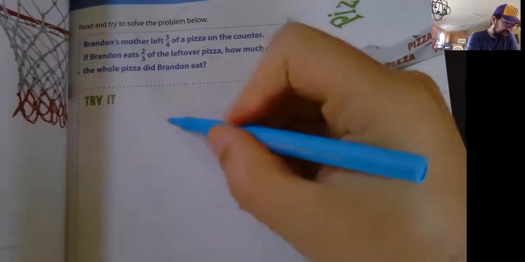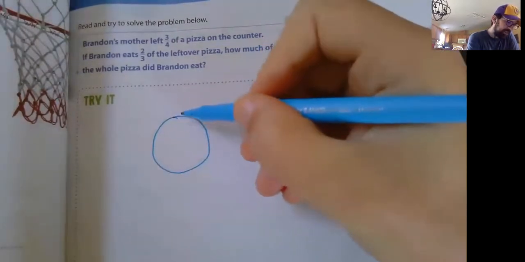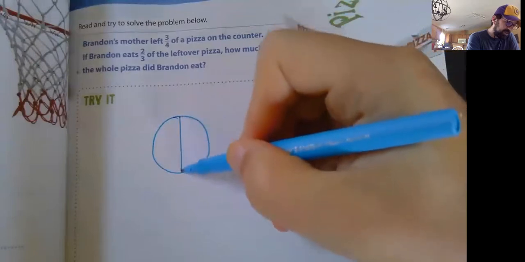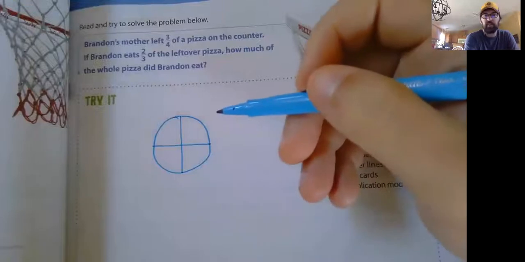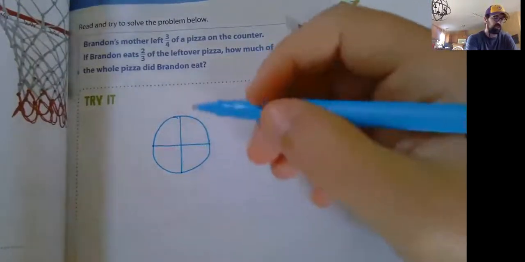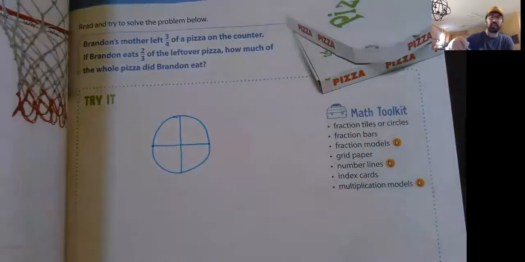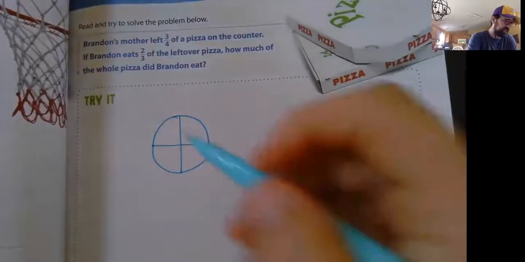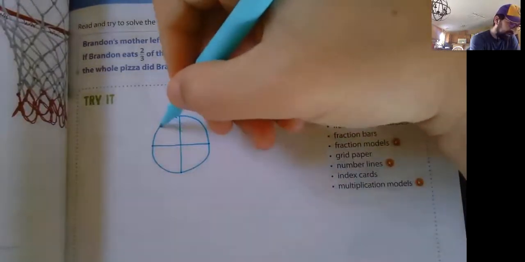So if we kind of draw a pizza here, it's probably not going to be very pretty, not very accurate. So if we break this into fourths, right? There are 3/4 of this pizza. I'm going to lightly shade that in.